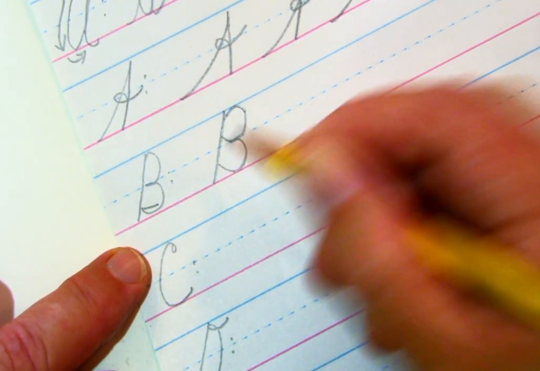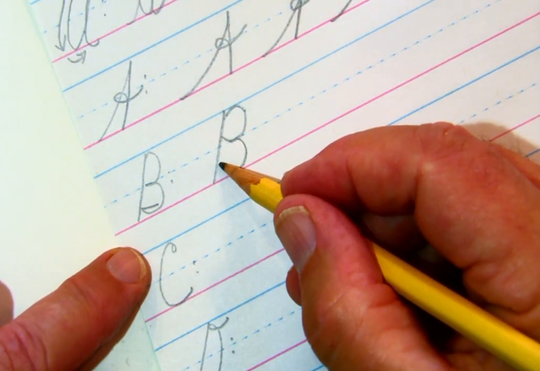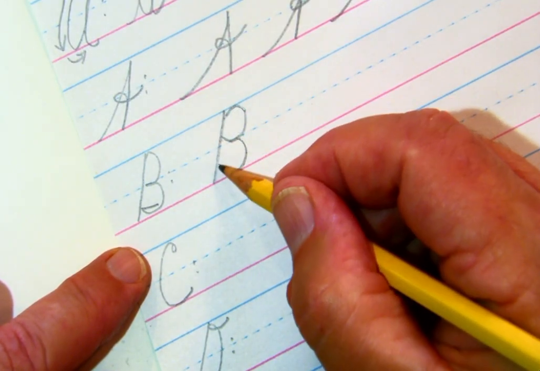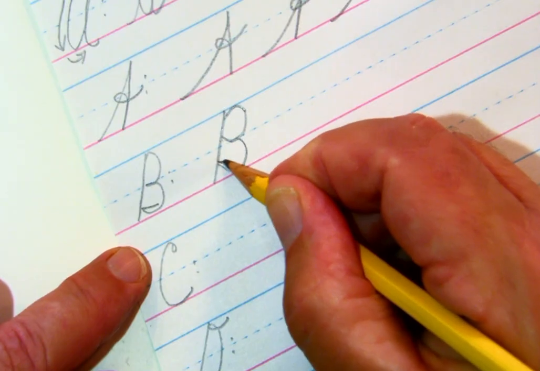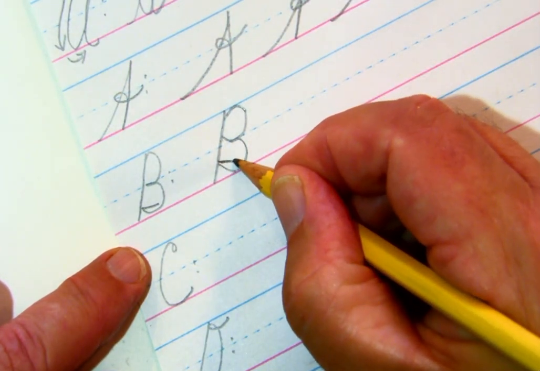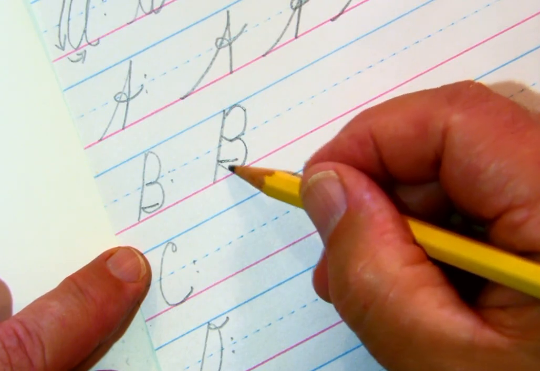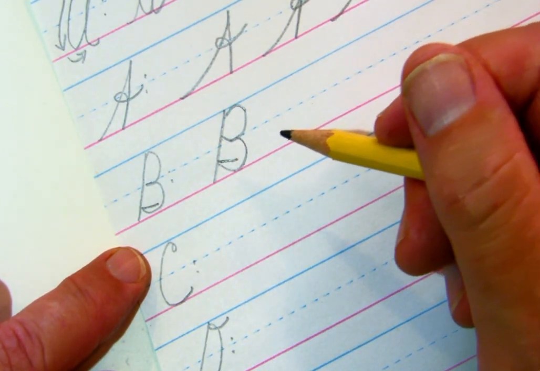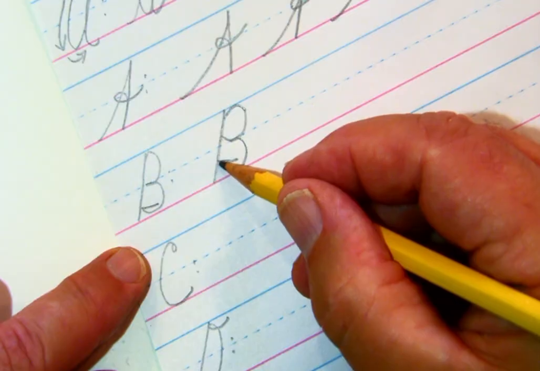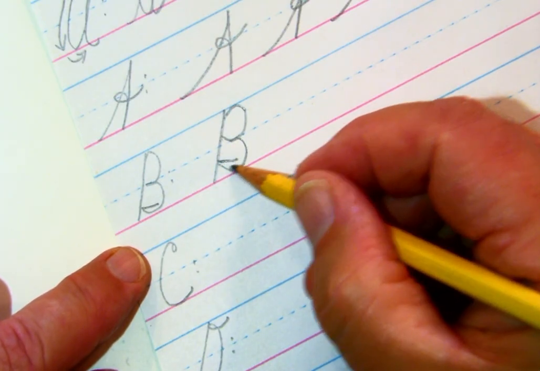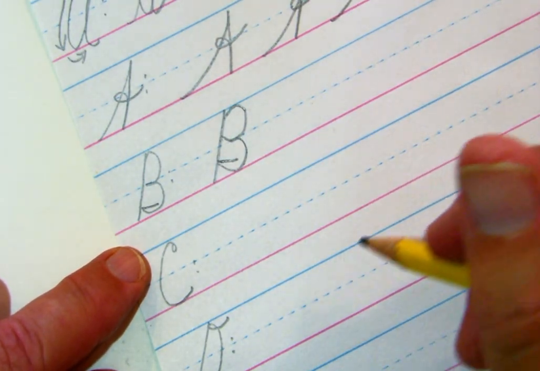Again, I'm going to come up from the red line slightly. I'm going to touch the slanted line, and then I'm going to give it a smile. Okay, so I'm going to cut back, and I'm going to stop right about in the middle of the bottom of the B there. Okay, and I got that little bit of a smile with the corner there. That's how you make a B.